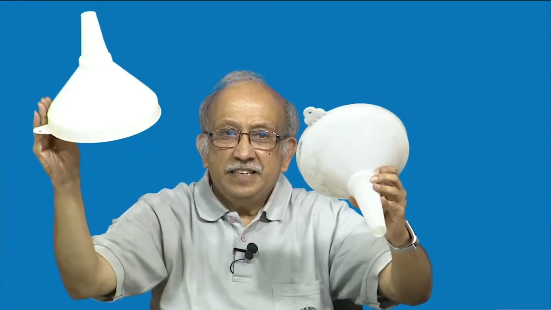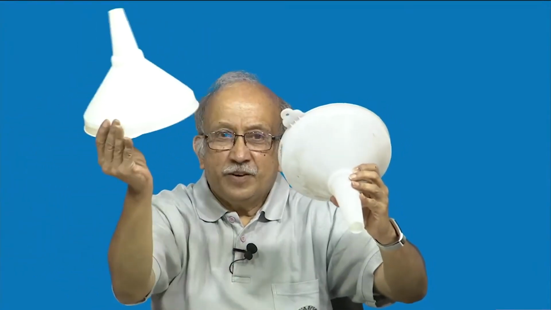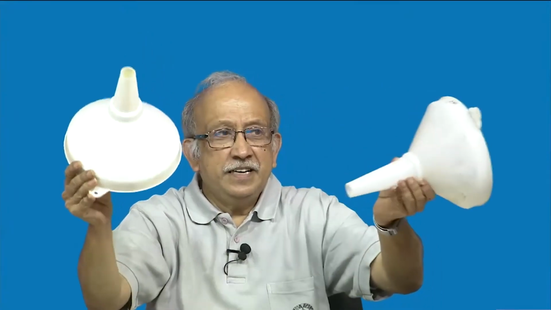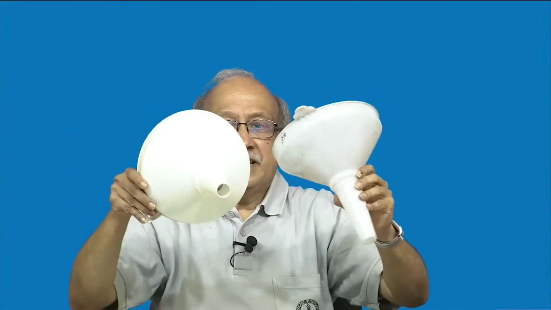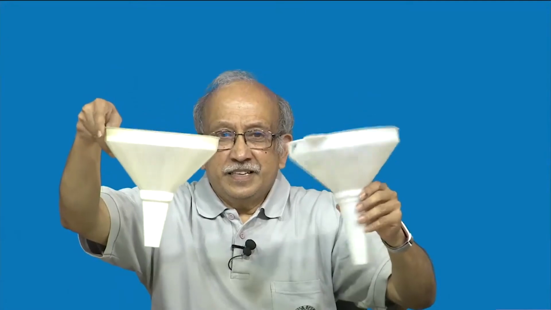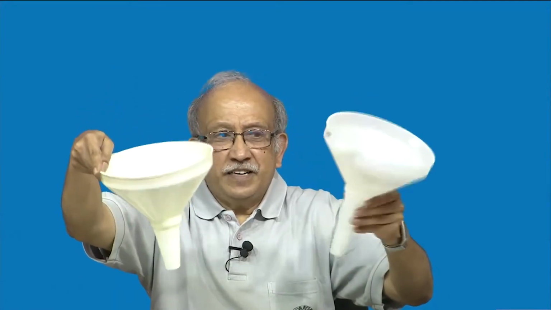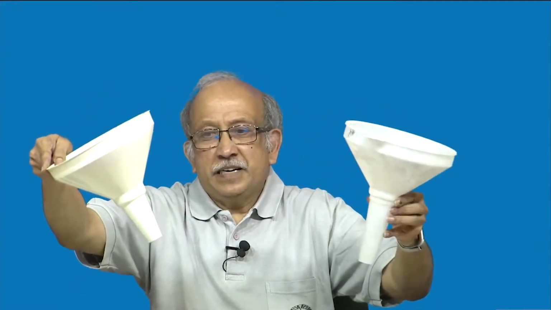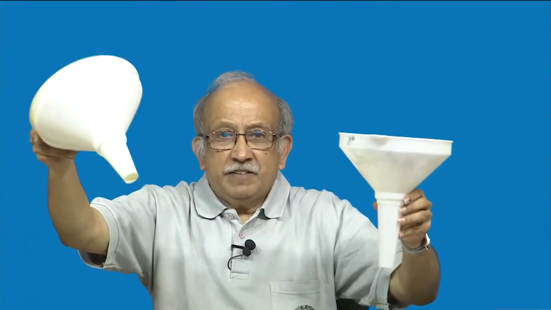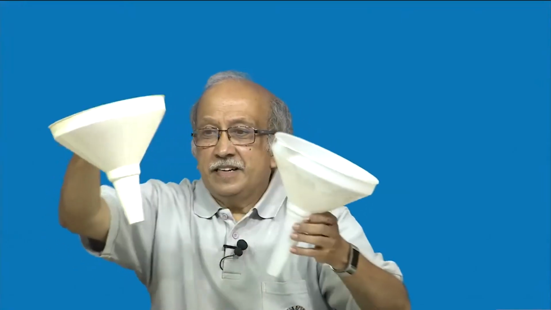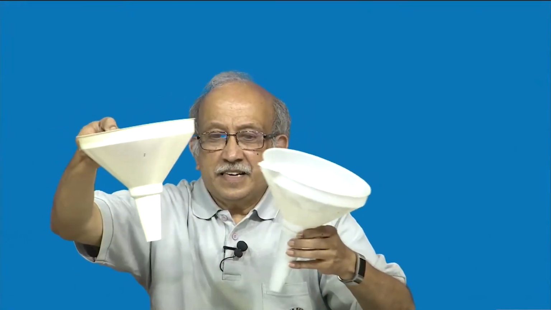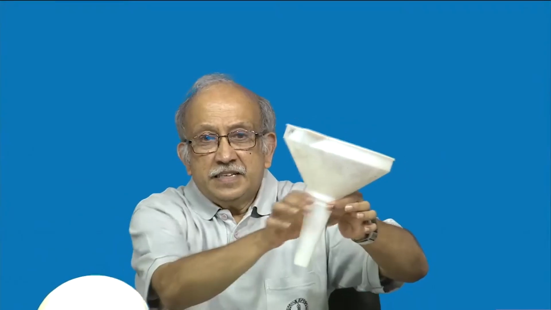This is shiny, this one is not shiny, and the luminosity of both these things is different. They are mildly different materials, and a little bit of detailing may not be visible there. If we keep it in a collecting device, chances are this has a tendency to choke up, because there is no place for the air to go out.